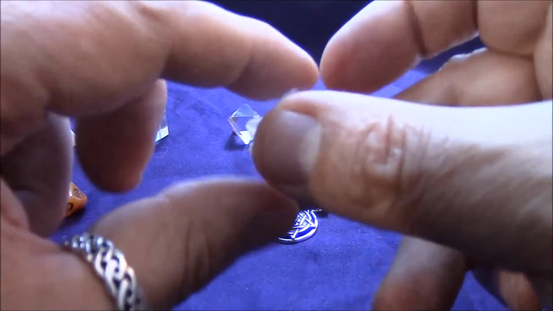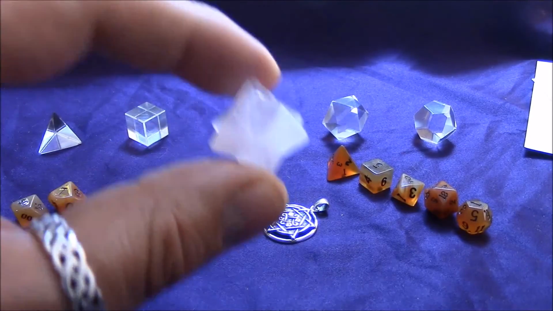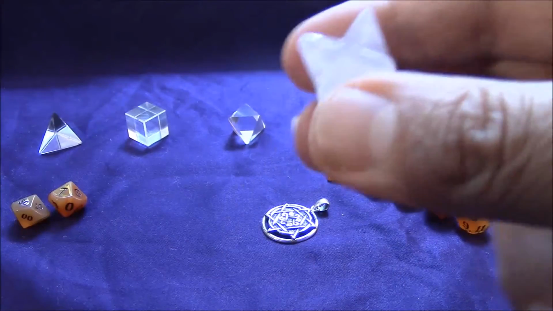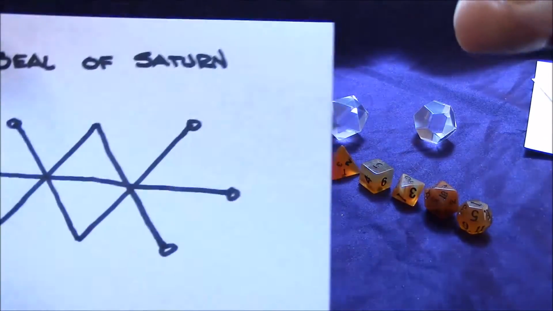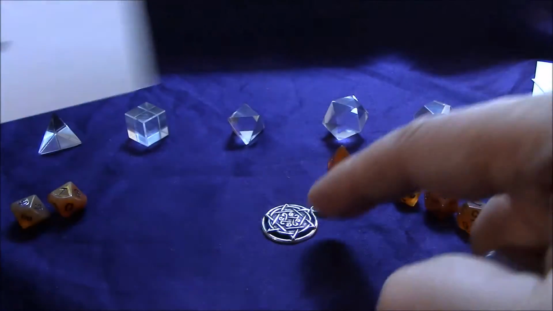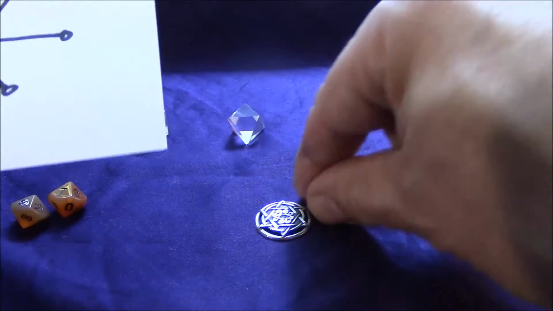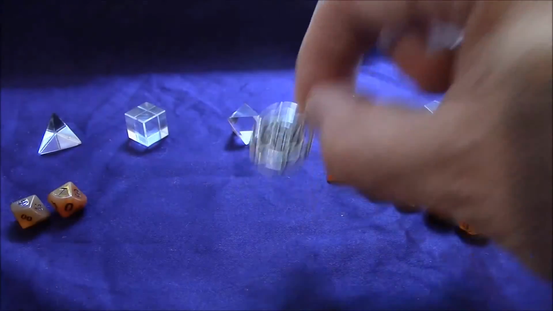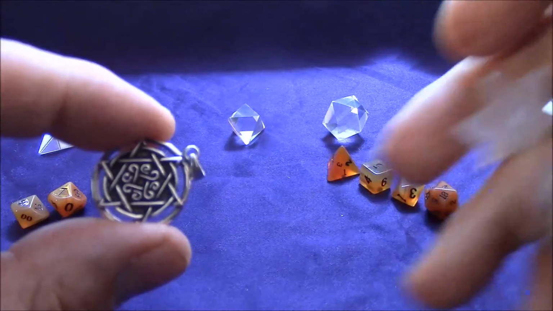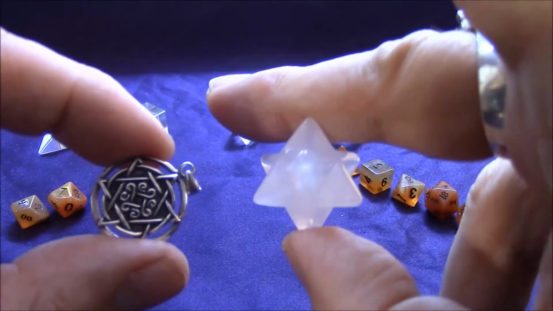Which also ties us back into the planet Saturn as a result of its association with the Seal of Saturn, as represented with the Shatkona down here. So this is a 2-dimensional representation of this.